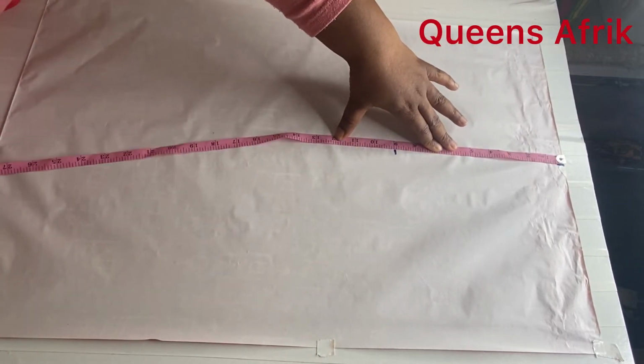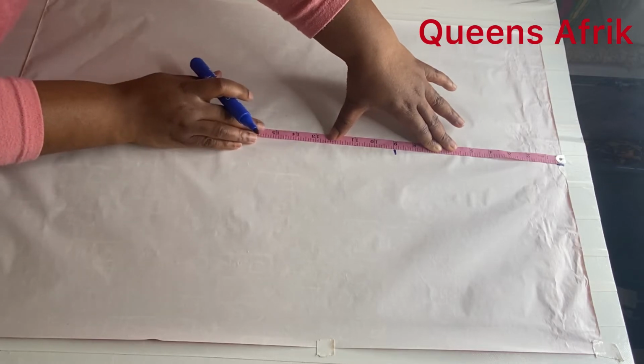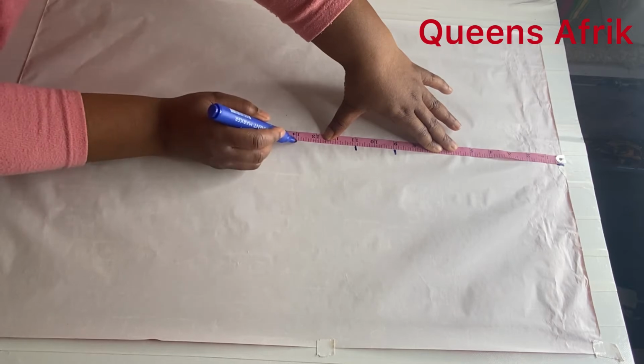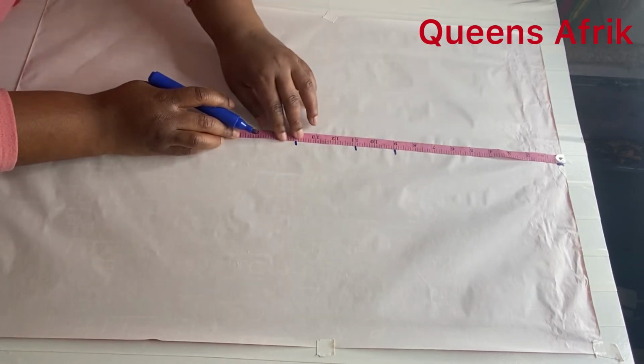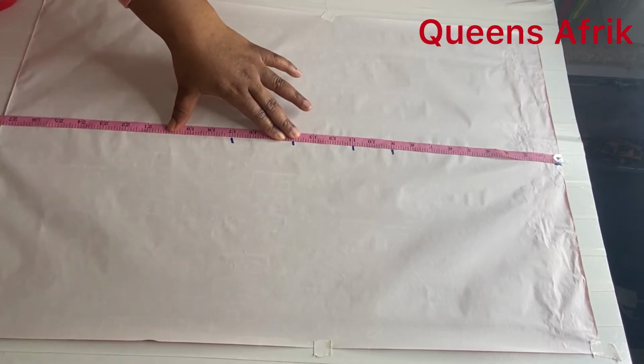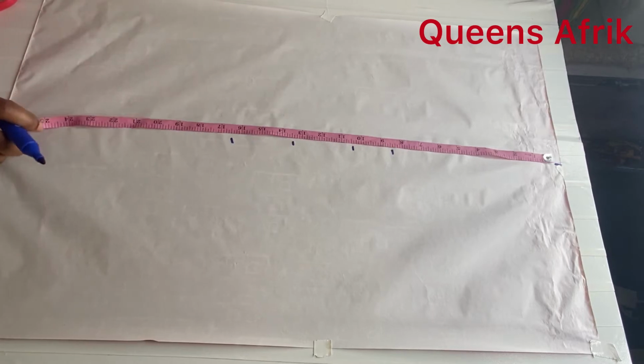Maybe you could use 8 if you're smaller. If you're big, you can use 9 or 10. My bust line is 11. My under bust is 14. And my half length is 17. Okay, my half length is 17. So that's that for that.